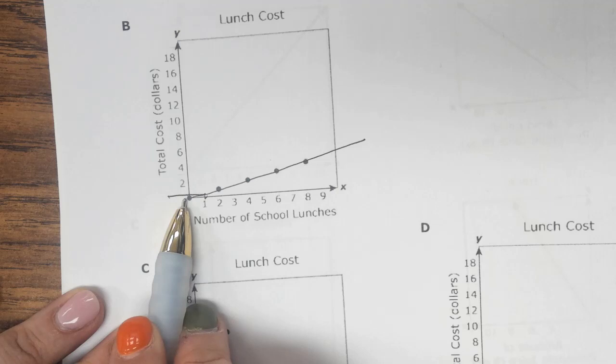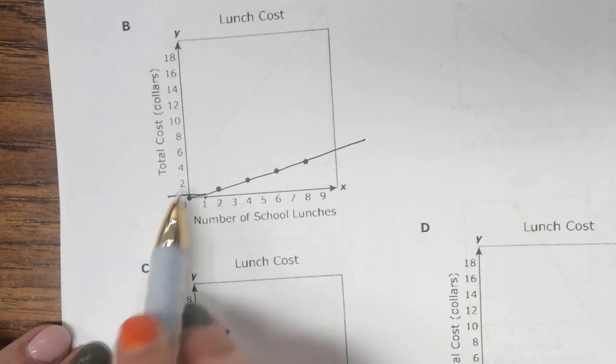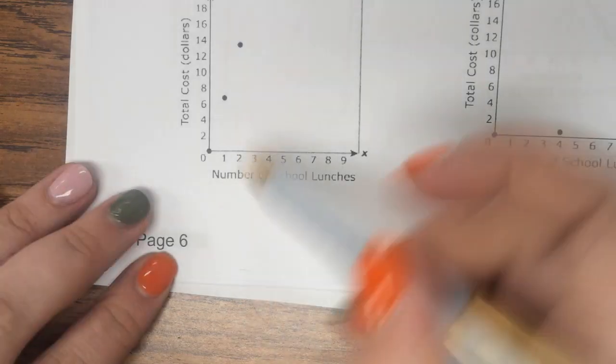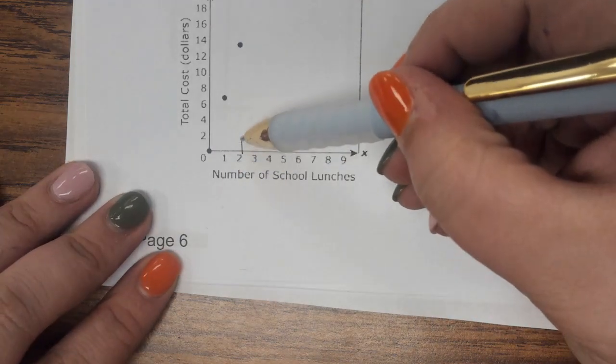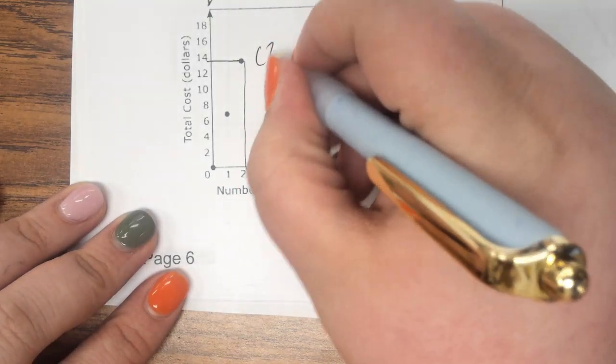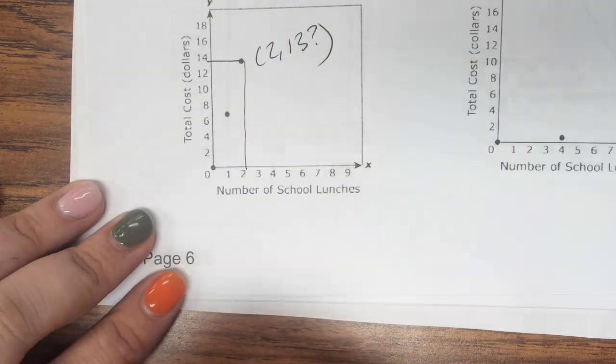If I had a line here connecting all of that, where would the 1 hit? The 1 hits below 2, like very below 2. So I know it's not $2.35. Answer can't be this one. Looking at the next one, I'm looking at 2 lunches. This is saying 2 lunches is going to be about $2.13-ish. So it's not going to be C.